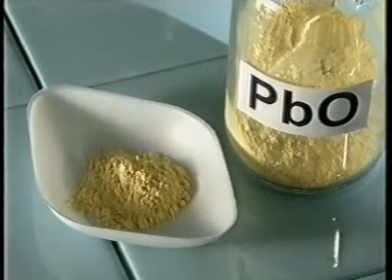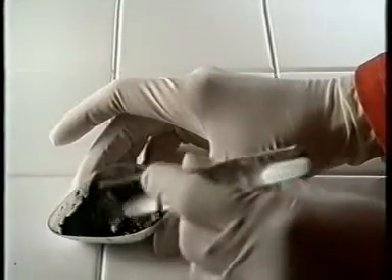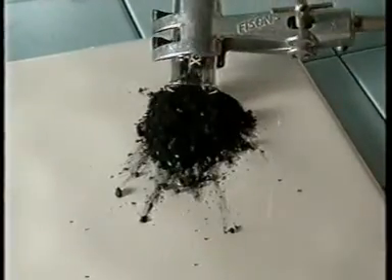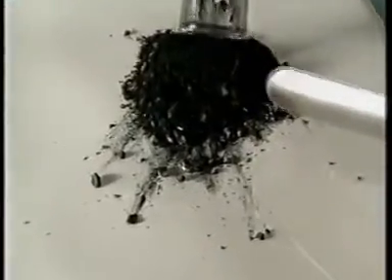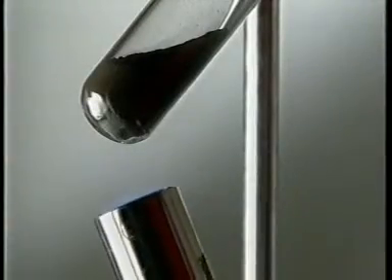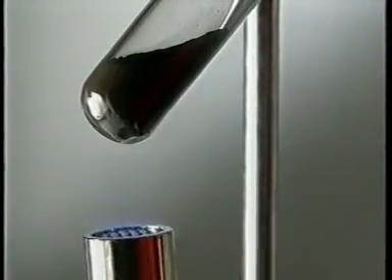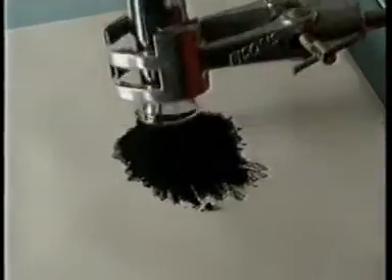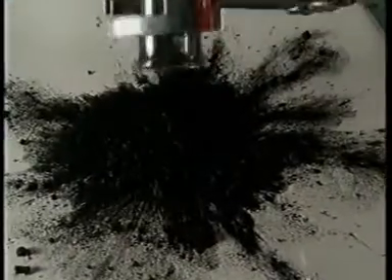So, can other metal oxides be reduced by carbon? A mixture of lead oxide and carbon is heated strongly for several minutes. Beads of pure molten lead form in the tube. But heat a mixture of iron oxide and carbon, and nothing happens. Why does carbon reduce copper and lead oxides, but leave iron oxide unchanged?